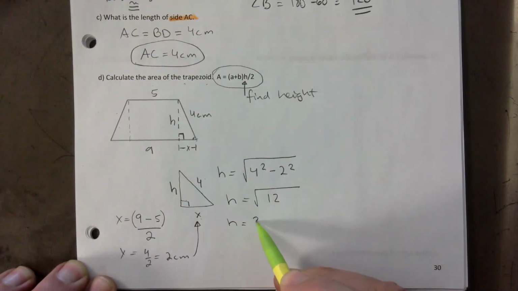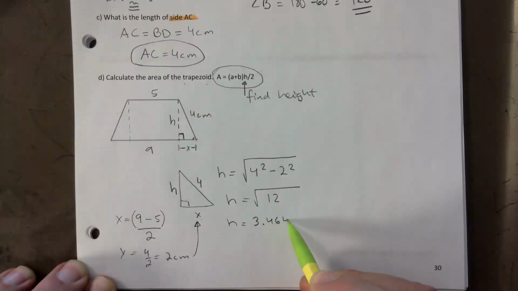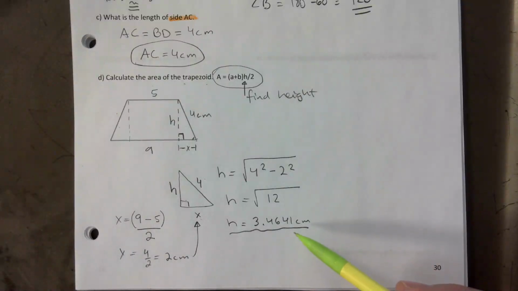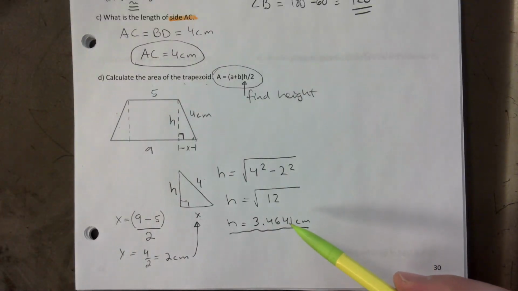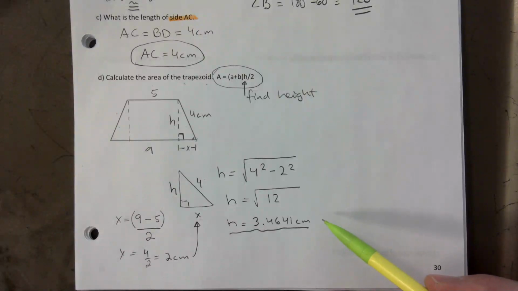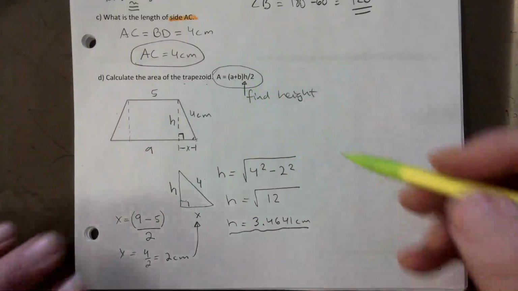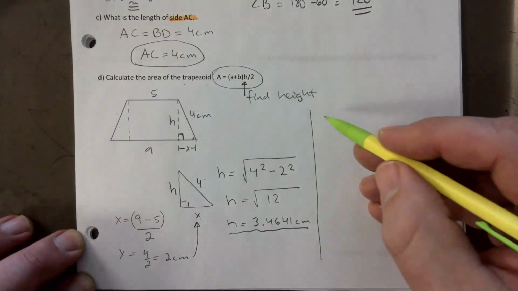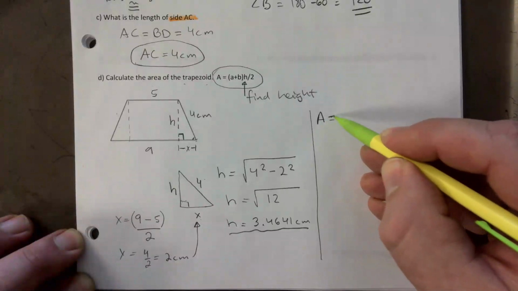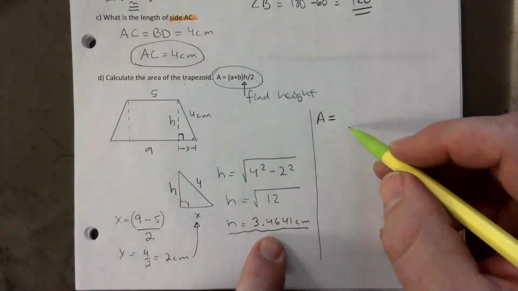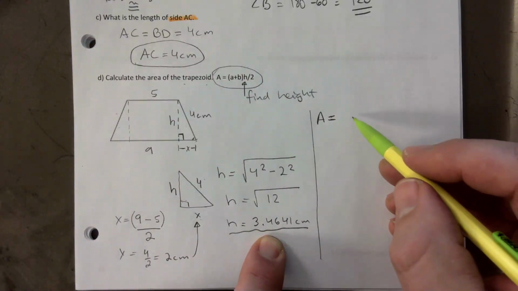The height is going to be 3.4641 centimeters. Why are you using 4 decimals, Mr. Dirksen? Because I'm not done yet. I want to try actually to use all decimals if possible to find the area of this trapezoid. You know what? This might be a bonus or something like that, so I'll do 1 at least. You got it, right? You found the height.